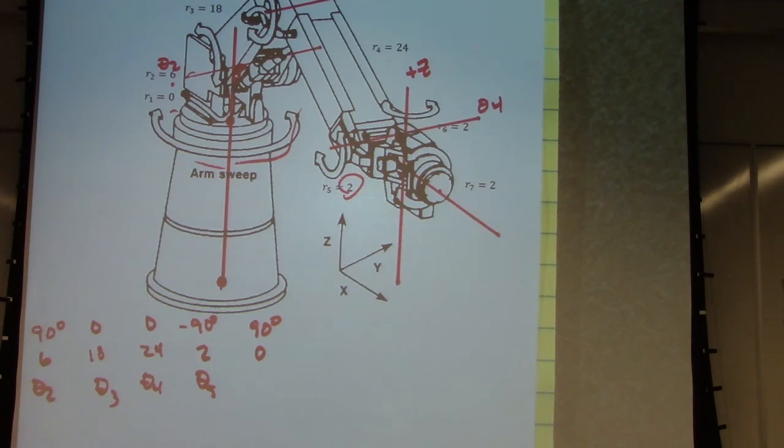Or would it be positive? I do tend to get myself turned around on this, so we want to have it pointing up. We're twisting it about z by 90 degrees so that our y-axis is pointing straight ahead.